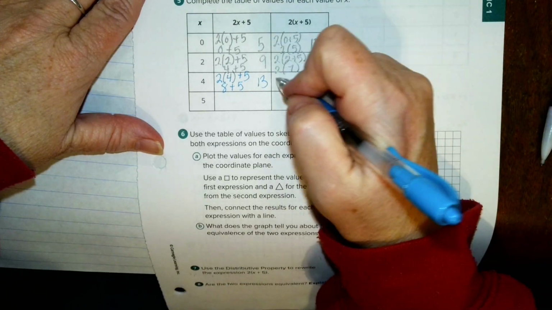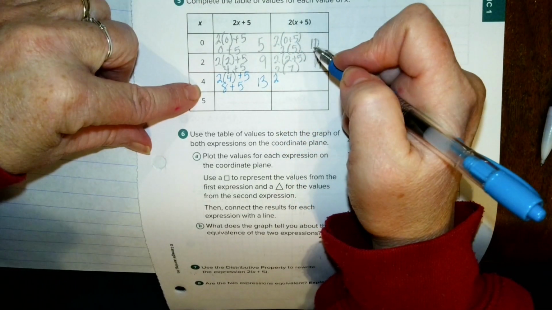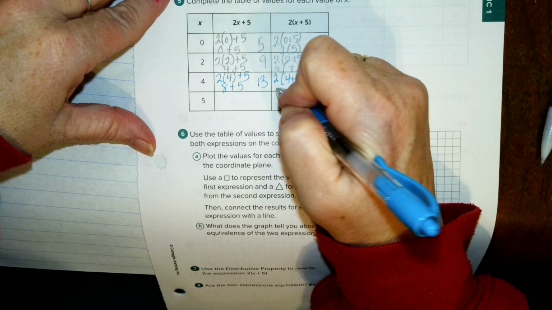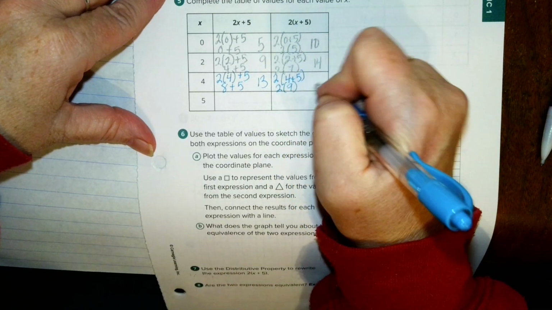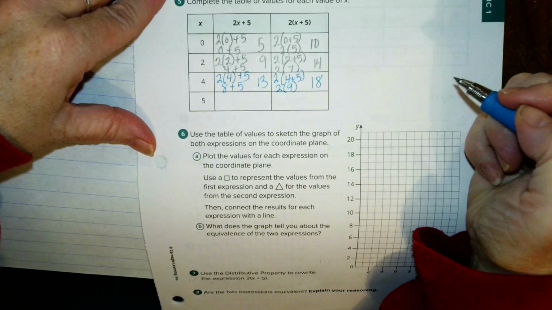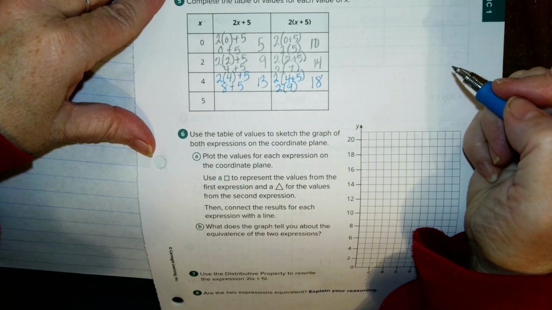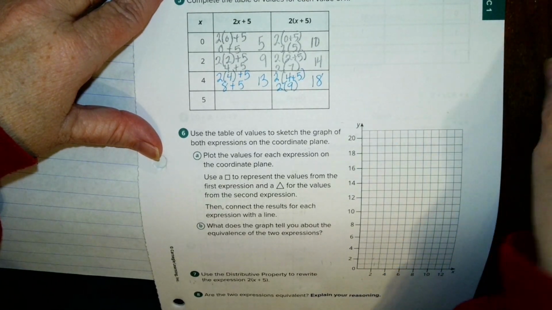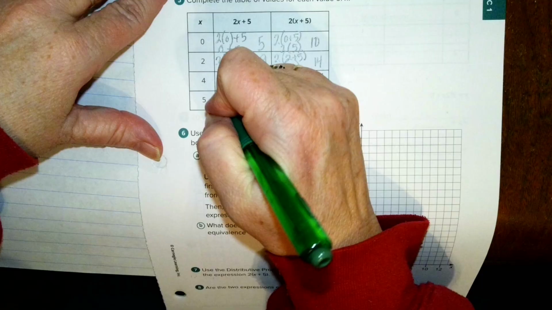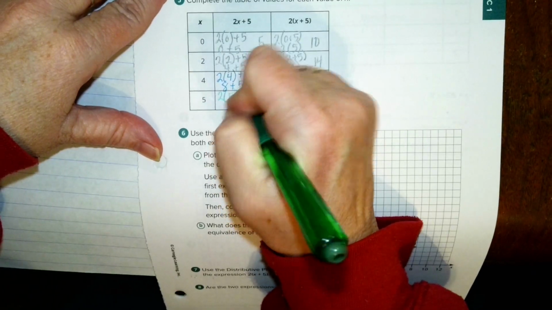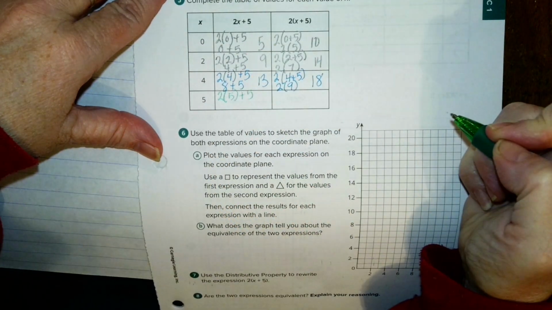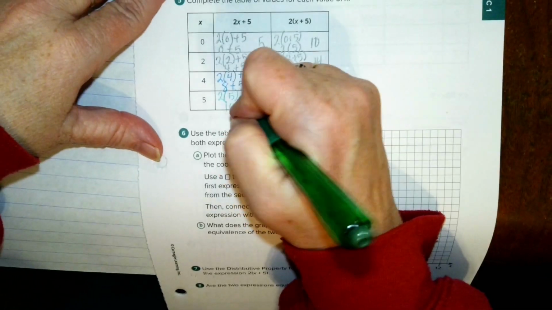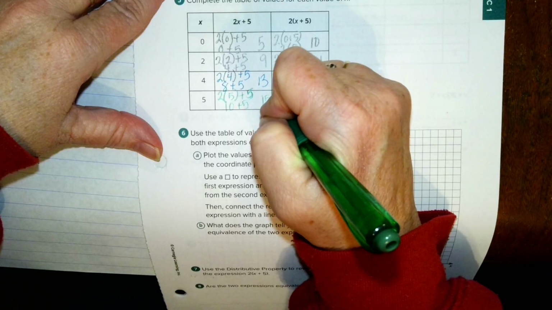And on this one, we're substituting in a 4 for the x. 4 plus 5, so we have 2 times 9, and we get 18. Okay, and then substituting a 5 in, we have 2 times 5 plus 5. That's 10 plus 5, so we get a total of 15.